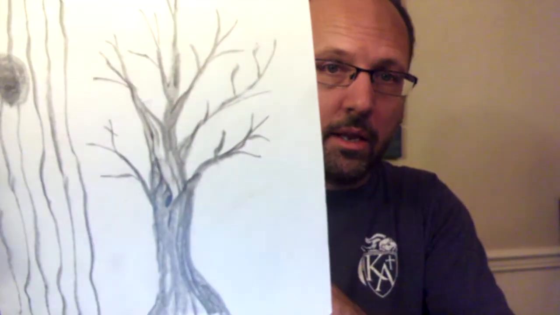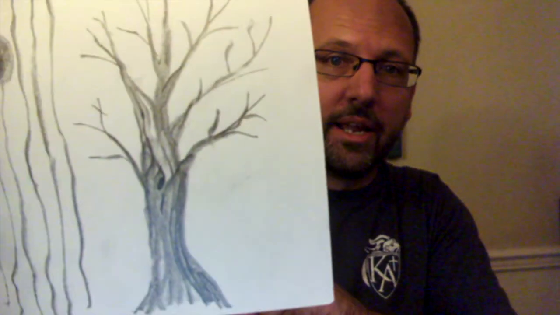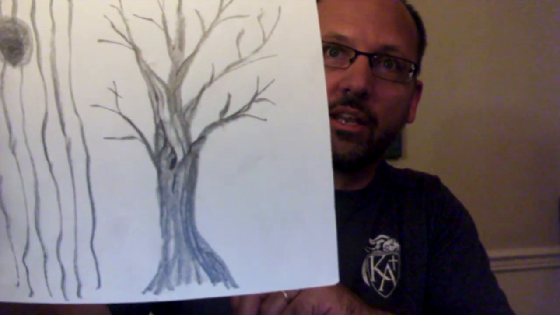Nice tree. Oh, look. Ready? Student gallery. Right there. Look at that tree Hannah drew. That's a really good tree. You proud of that tree? Yeah, it's a good tree. Look at that.